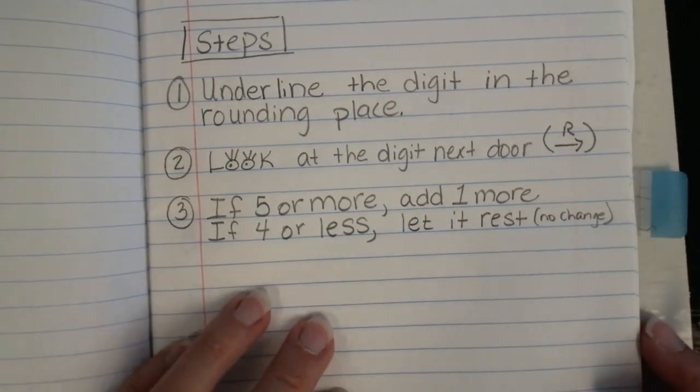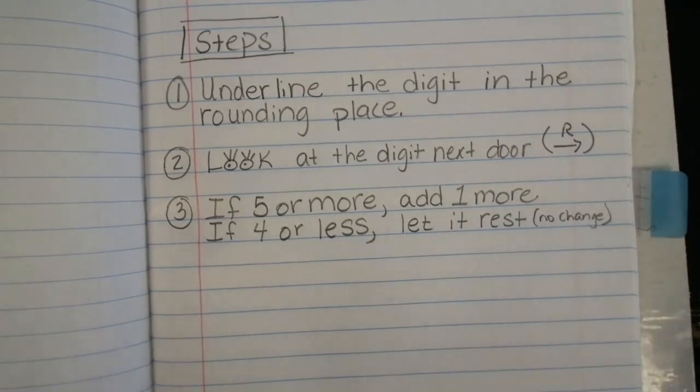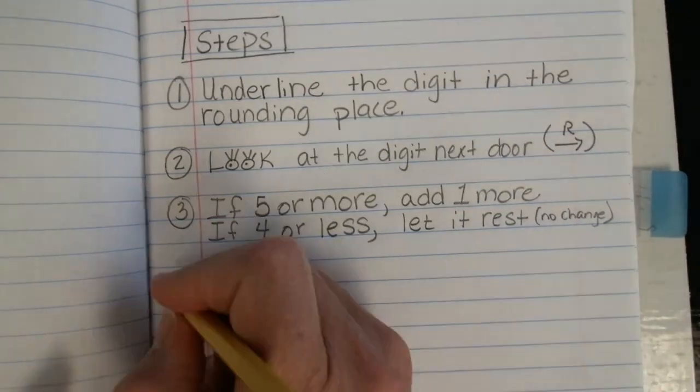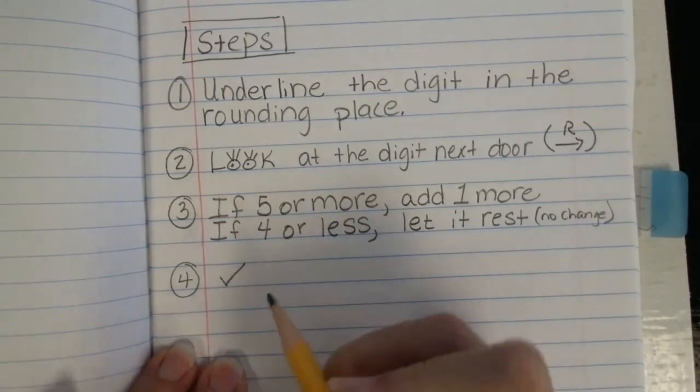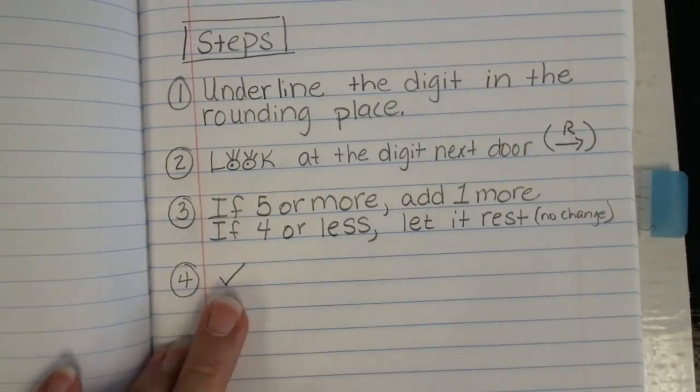All right. So the last thing that we need to do, especially when we're rounding decimals, is we need to do number 4. Okay? We need to check, that's going to be shorthand for check.